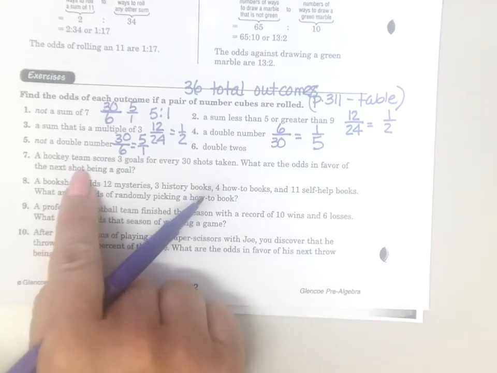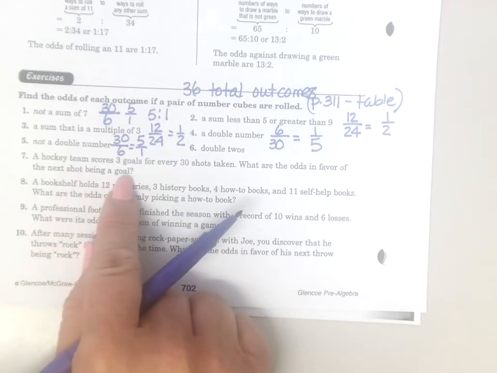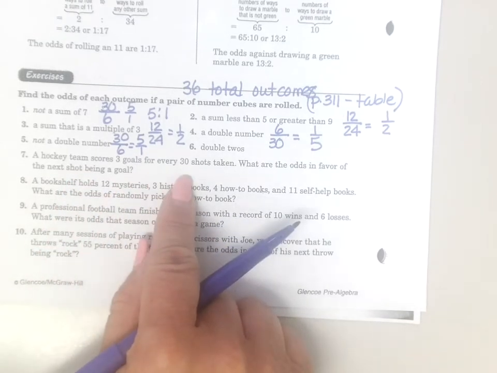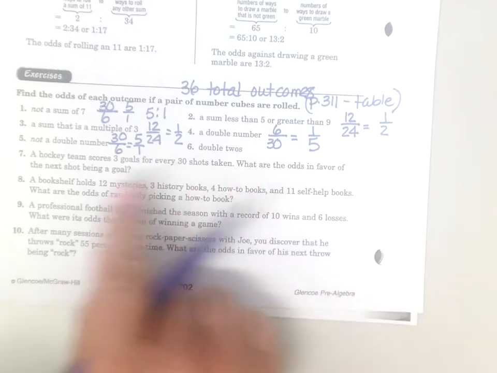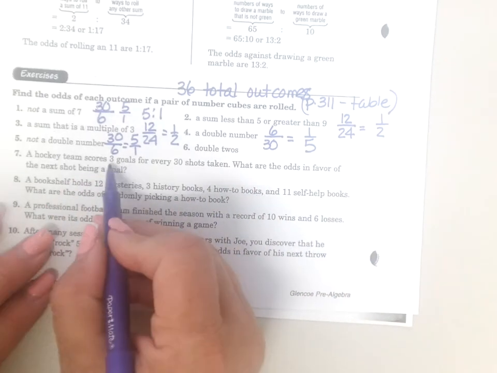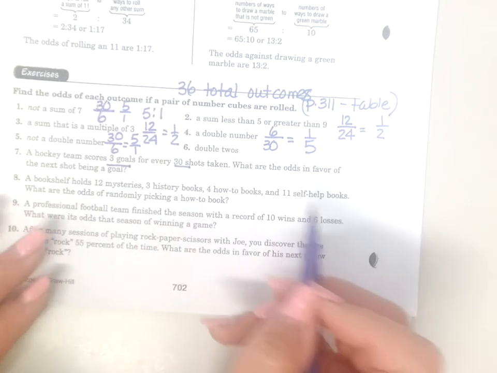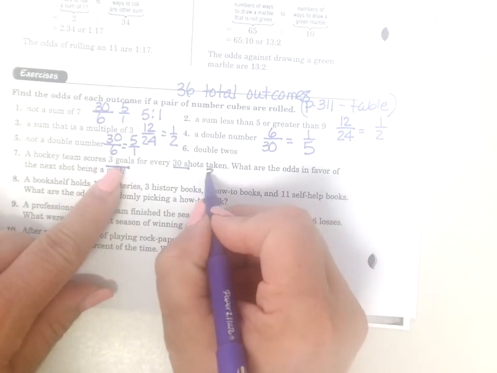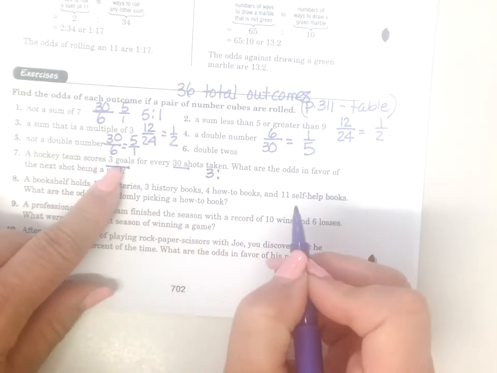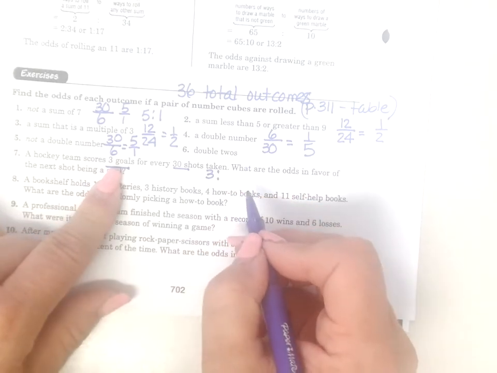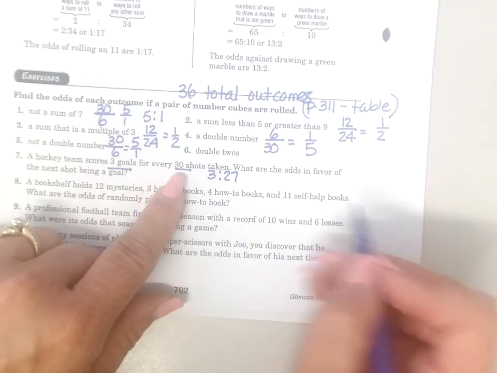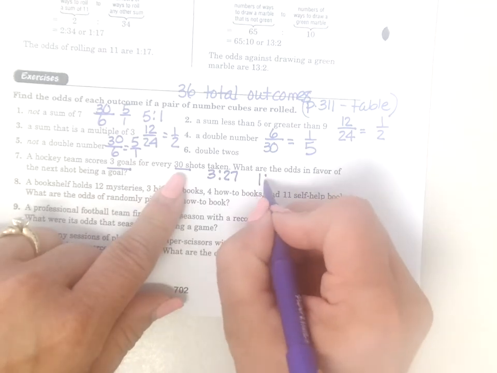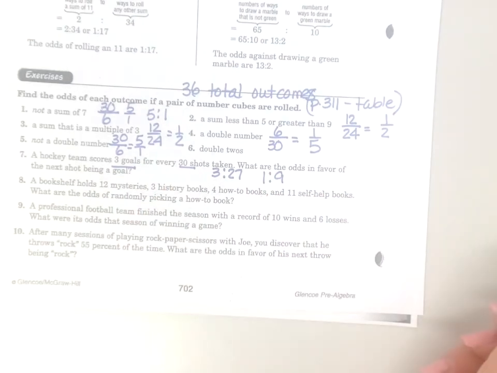Let's move on to the hockey team. A hockey team scores 3 goals for every 30 shots taken. What are the odds in favor of the next shot being a goal? So they make 3 goals out of this many. So out of 30, favorable is 3 goals. 3 would go in, 27 would not, okay? Because it has to be 30 total shots, which then would be a 1 to 9 odds.